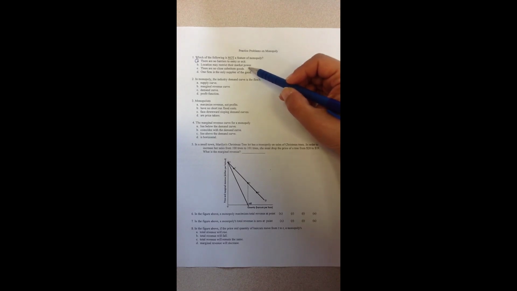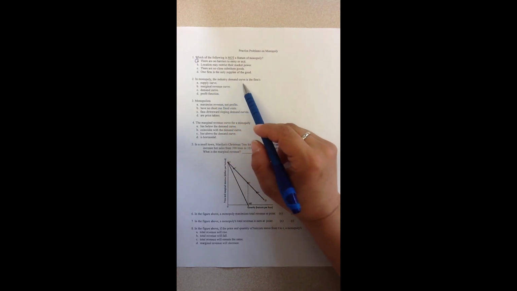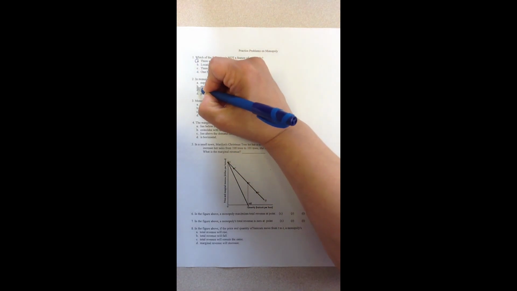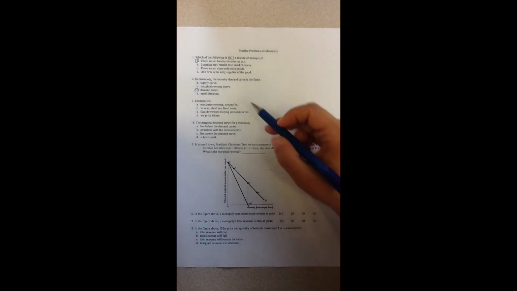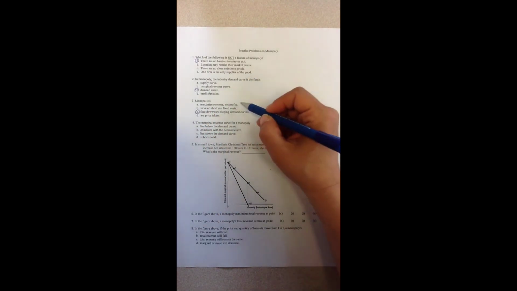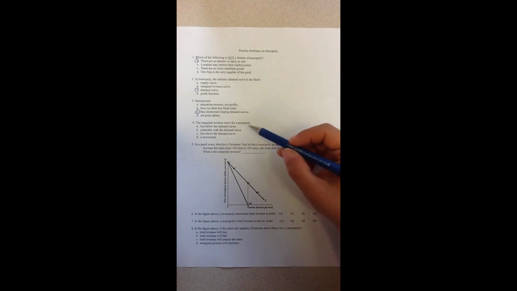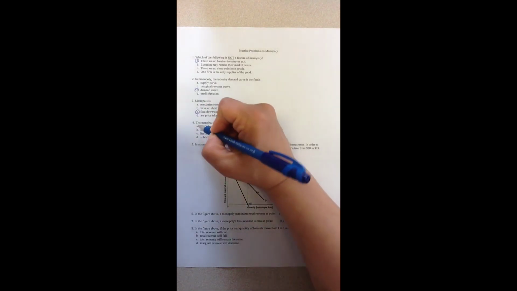True, no close substitute goods. True, one firm is the only supplier. In monopoly, the industry's demand curve is the firm's demand curve, since they're the only firm in the market. Monopolists face downward sloping demand curves, so they maximize profit, they have fixed costs, just like any firm might have, and they're price makers. The marginal revenue curve lies below the demand curve.